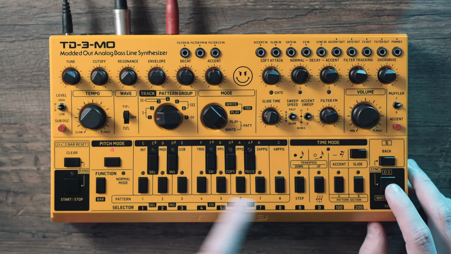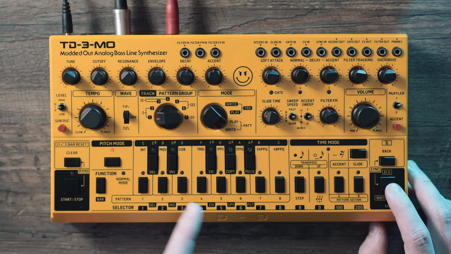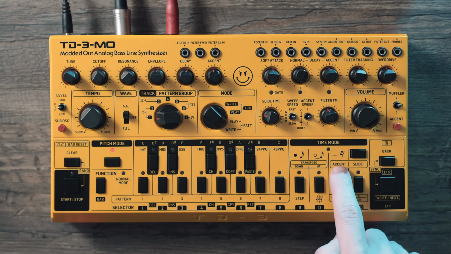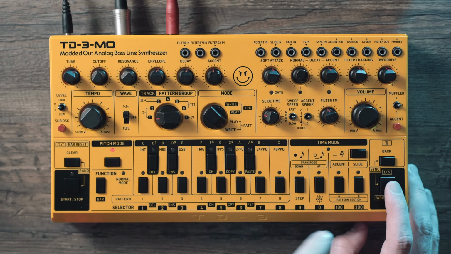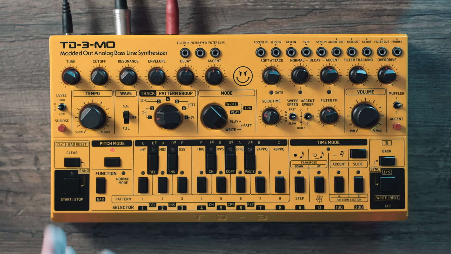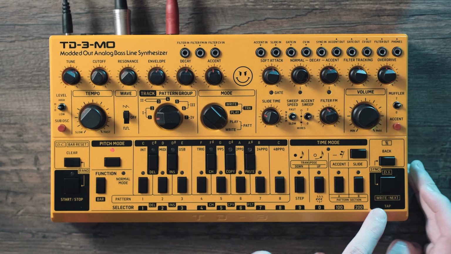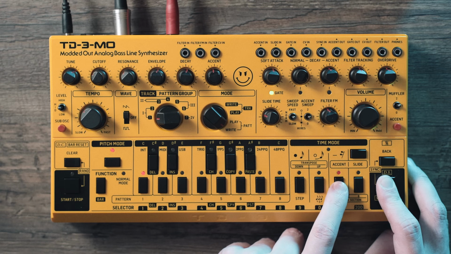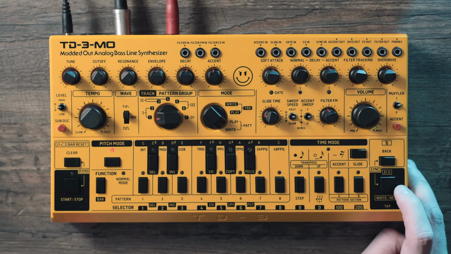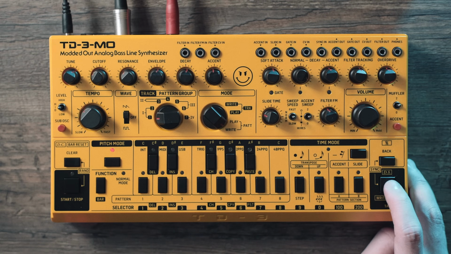And we can edit all of these steps individually and give accents or slides or transpose individual sounds. And I already know that I want to create an accent on all of the C's. So first, I press write. Now it plays the C. I hold it and I press the accent until this one lights up. And now I go forward to the next C.